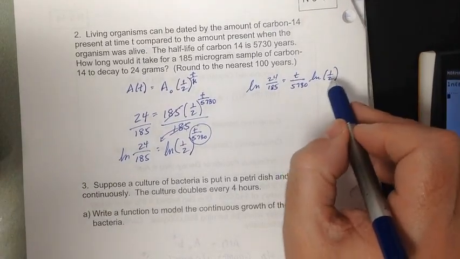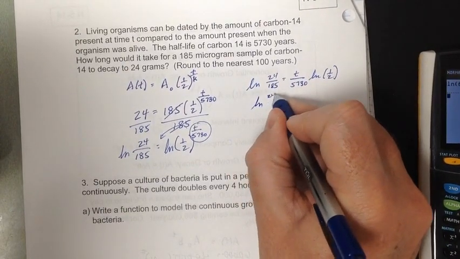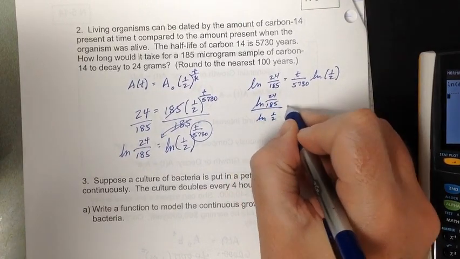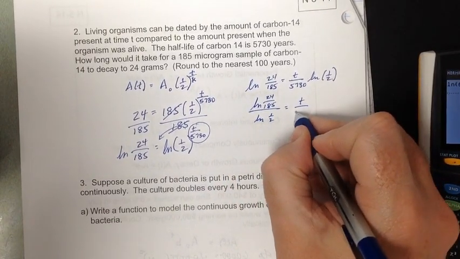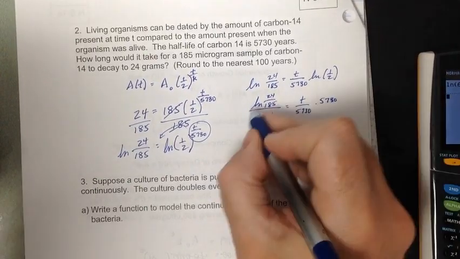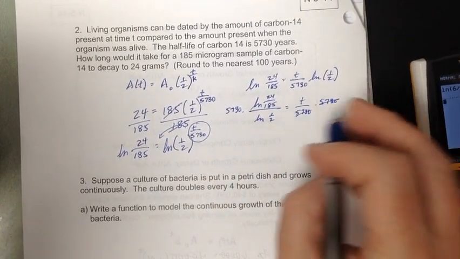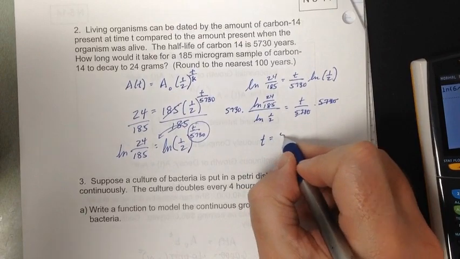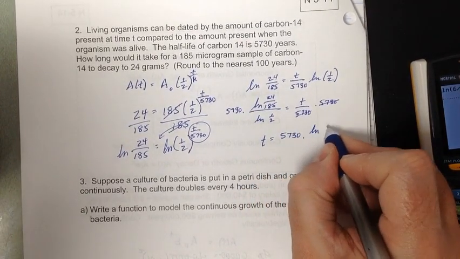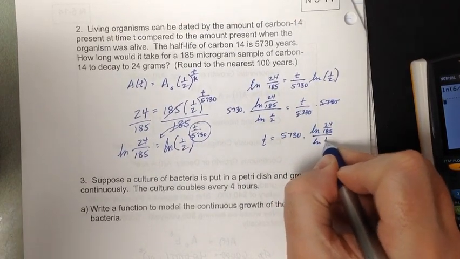So I'm going to divide by ln 1/2. So now I've got ln of 24 over 185 divided by ln of 1/2 equals t over 5,730, and then we'll multiply times 5,730. And t equals 5,730 times ln of 24 over 185 divided by ln of 1/2.